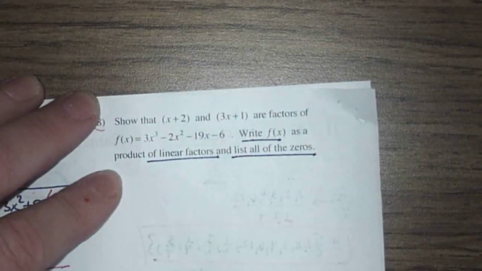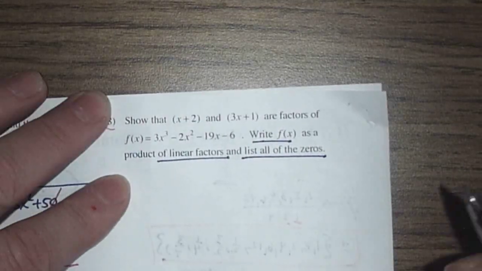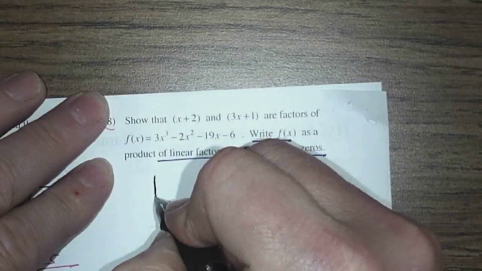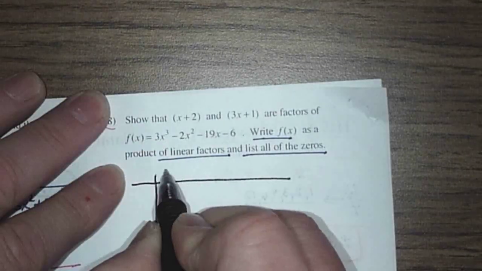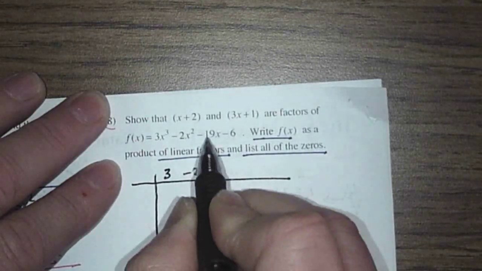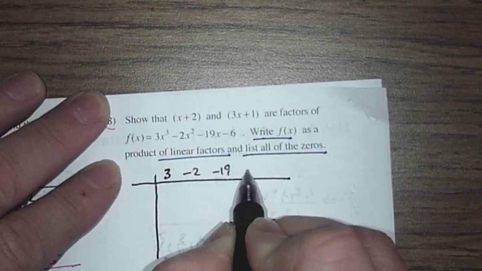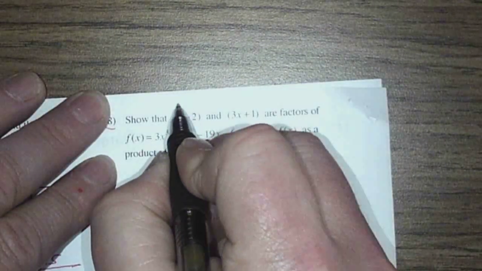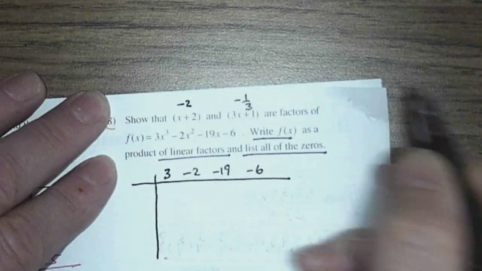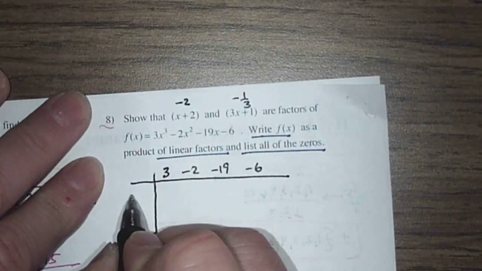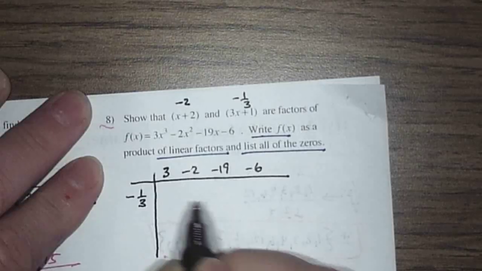So basically what this is saying is, hey, I want you to give me my synthetic division. Now I'm using my table. Some of you did not, but that's fine. 3, negative 2, negative 19, negative 6. And this would give me a negative 2. This one would give me a negative 1/3. So let's start with that. Negative 1/3.